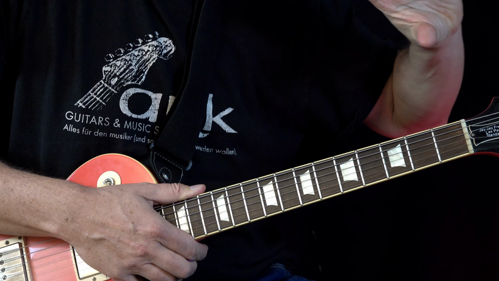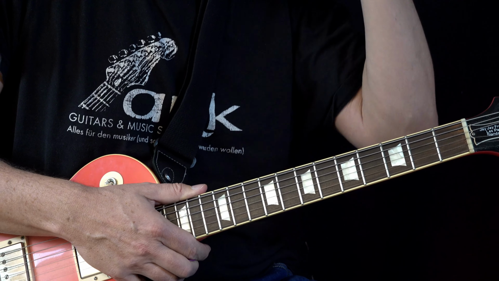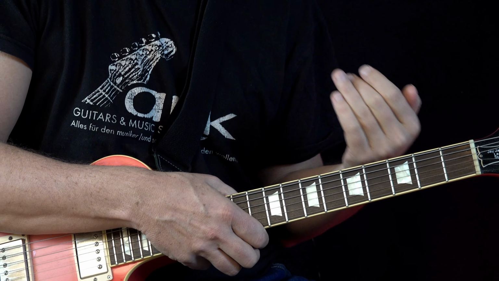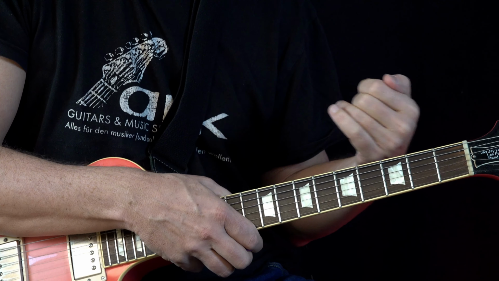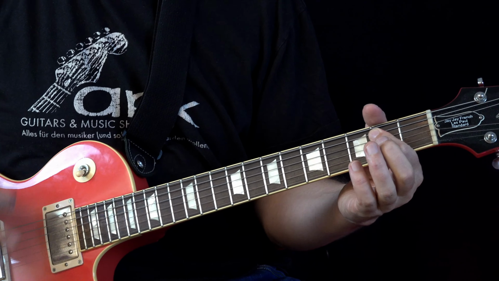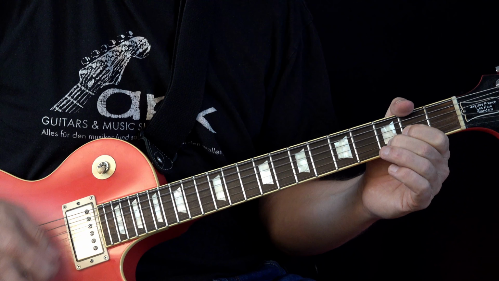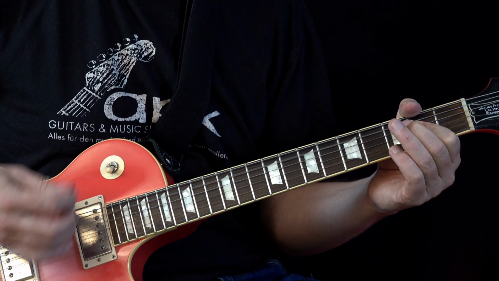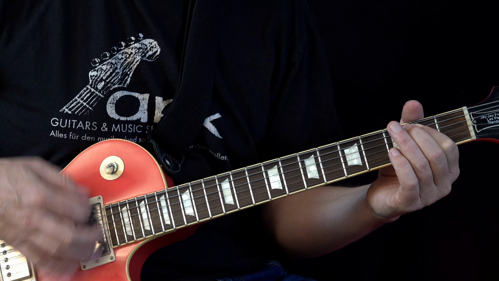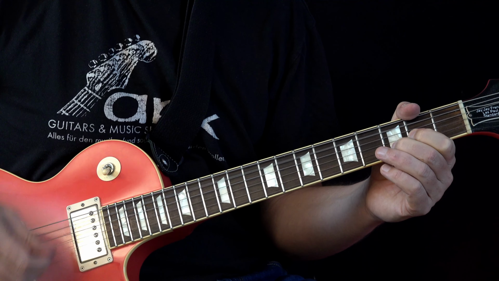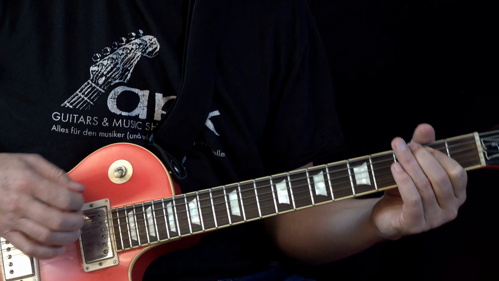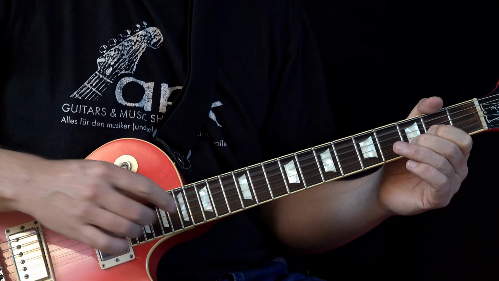Now let's see. First you do it on the beat, so on the 1. Then if you want more drive, you put it on 4 and. It's a really simple method to give more drive to what you're playing. So just simple on the beat. 1, 2, 3, 4. 1, 2, 4. Attack harder. Now we do the syncopation. 4 and.